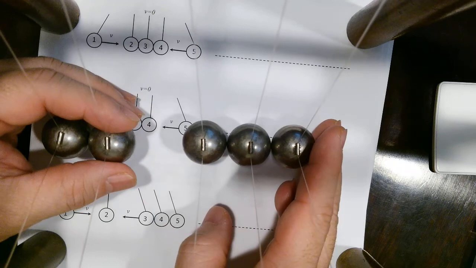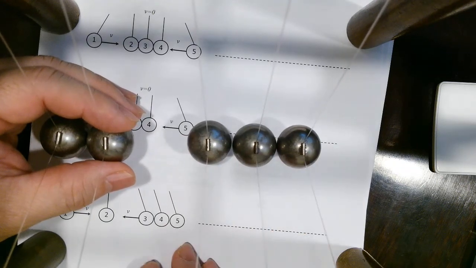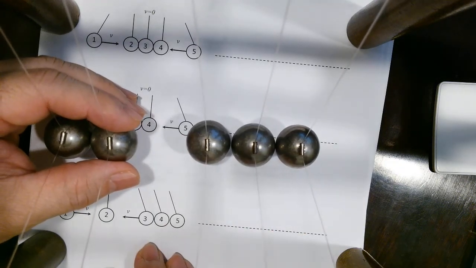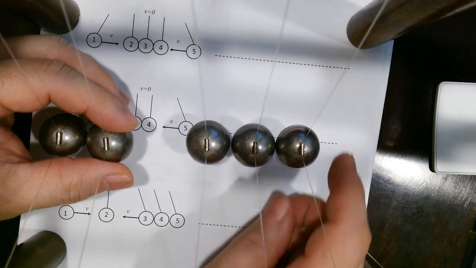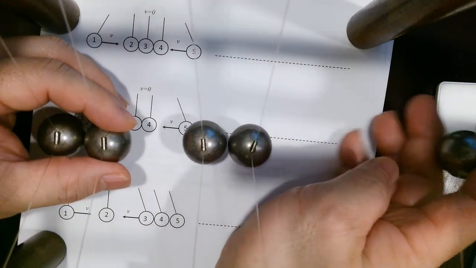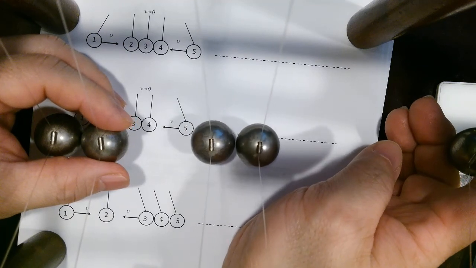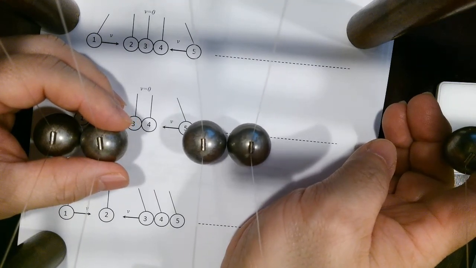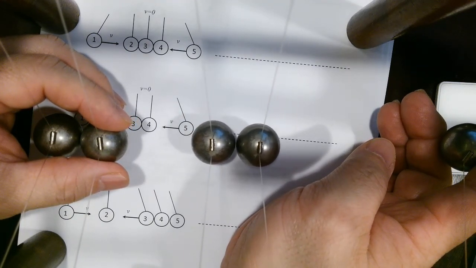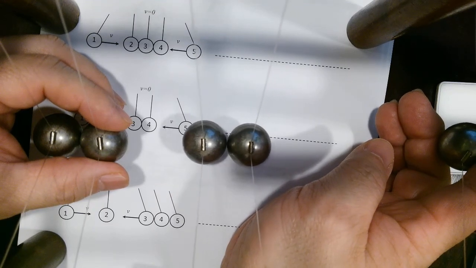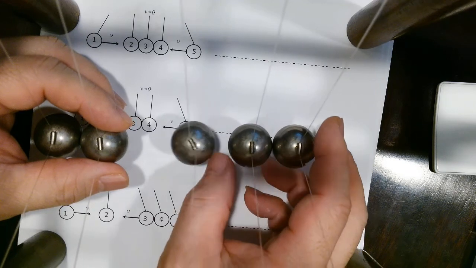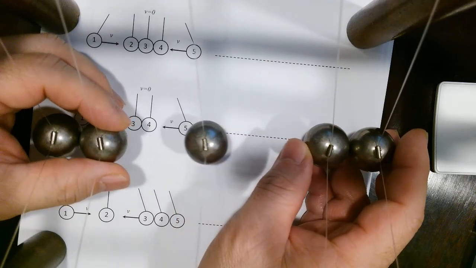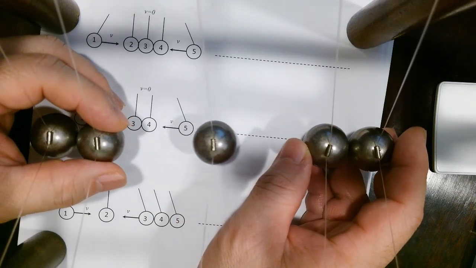Let's make a prediction. By show of hands, how many would say one's going to come up at twice the speed on the other side? No hands? Okay. How many would say two's going to come out at the same speed that these two initial came in?